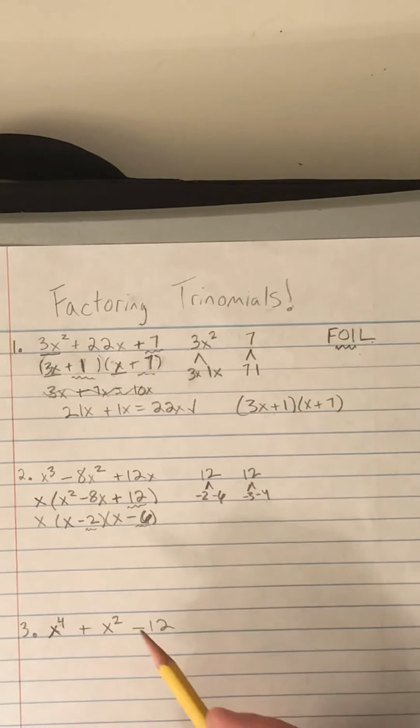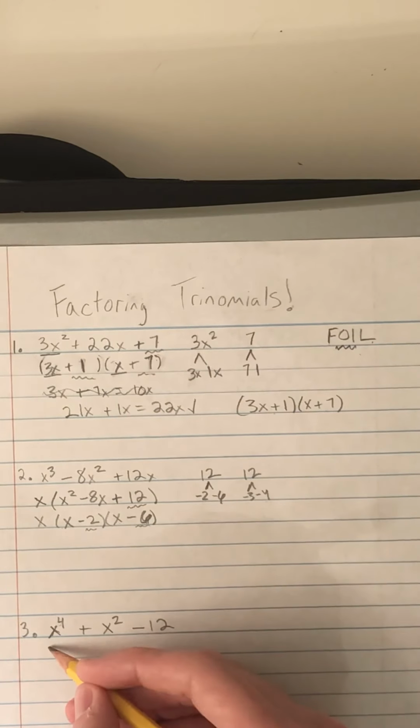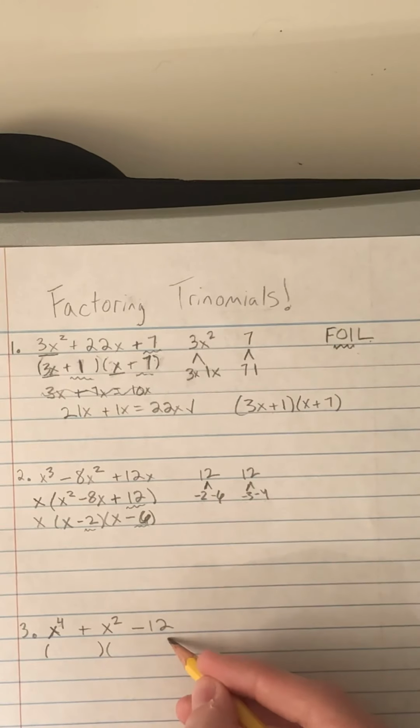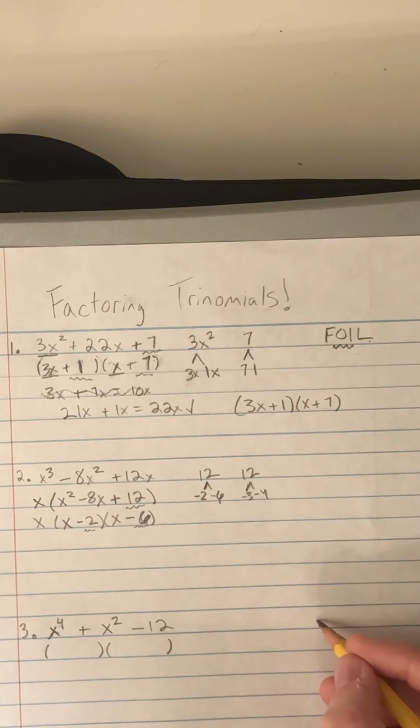Now we are going to try out a different type of factoring, or really factoring a polynomial. So I have x to the fourth plus x squared minus 12x. That's kind of weird. So I'm going to think about maybe some factors of x to the fourth. Well, let's back up for a second.